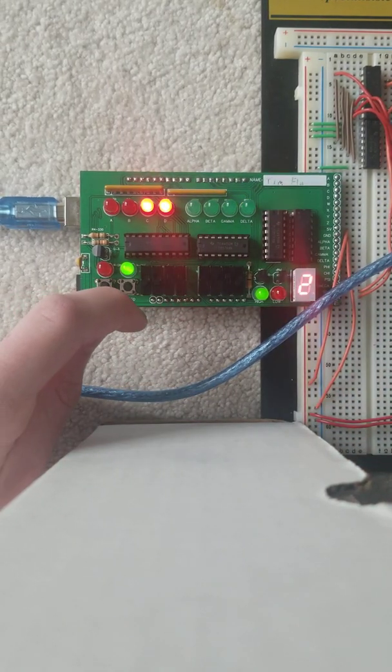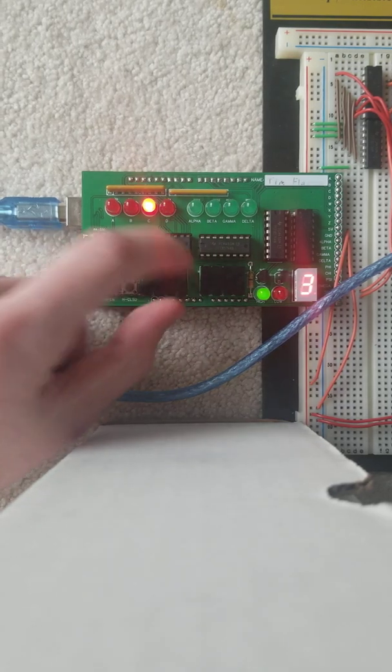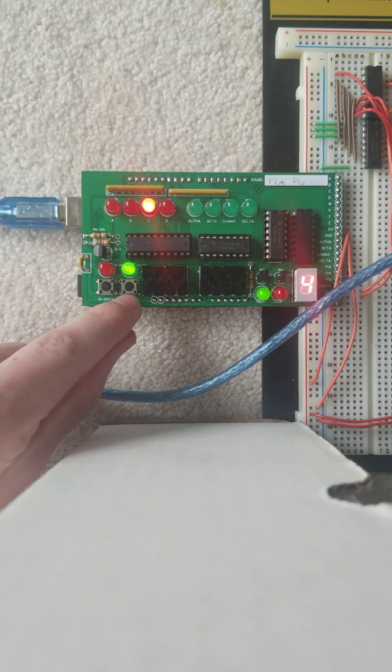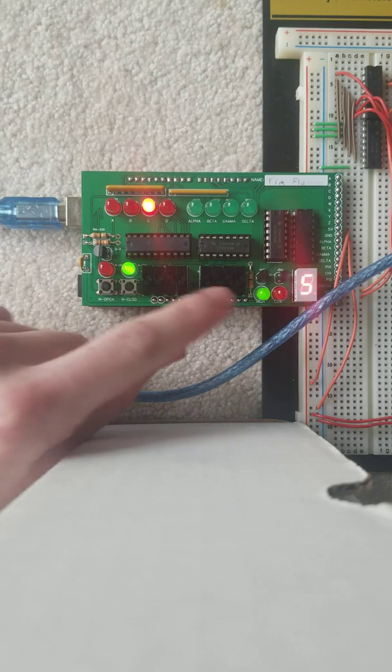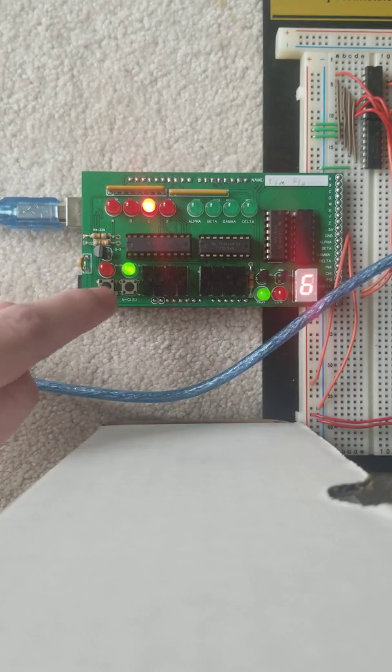Did I get that on time? Oh no, I went to memory address 3. I'm going to turn on the 50 hertz version now so that it goes faster, because right now it's 2 hertz, and I don't want to wait for like 30 seconds.